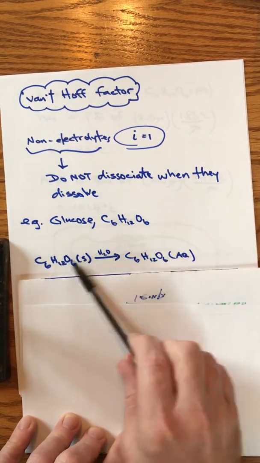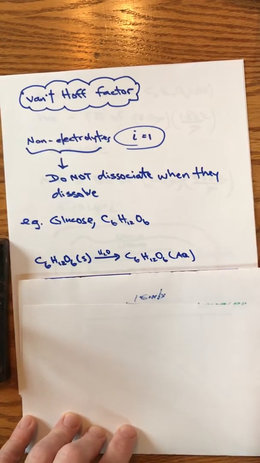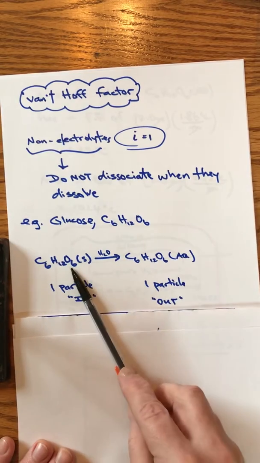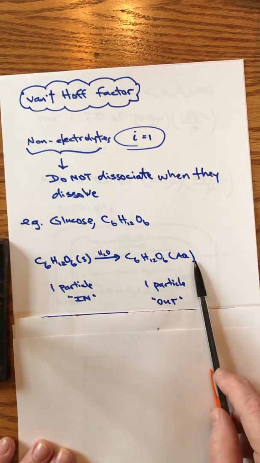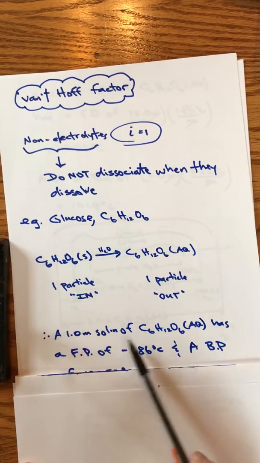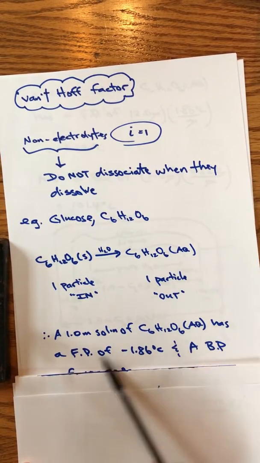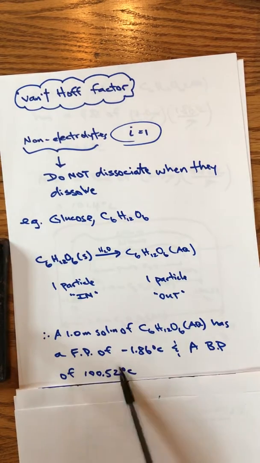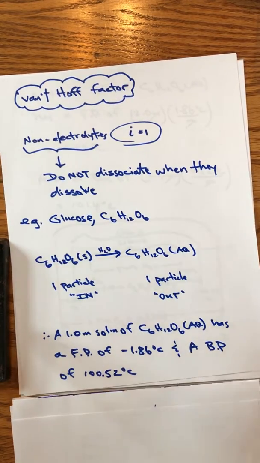This is not a dissociation equation. This is just a dissolving process. It's a physical process. But for every 1 particle of sugar you put in, there's 1 particle out, so to speak, in solution. So a 1 molal solution of glucose, aqueous, has a freezing point that's 1.86 degrees below 0 and a boiling point that's 0.52 degrees above 100, or 100.52.